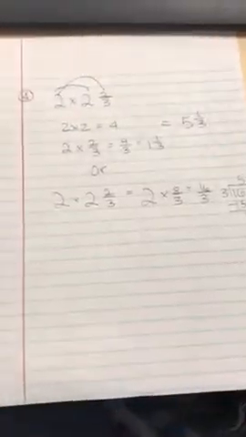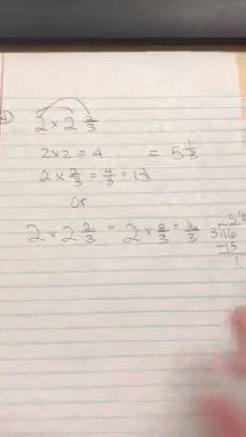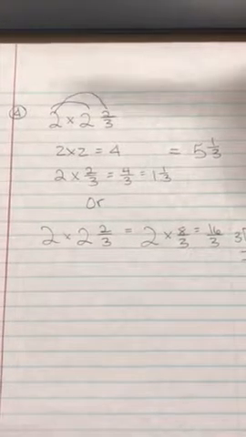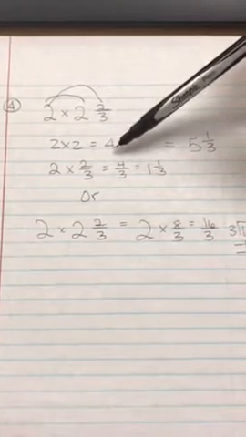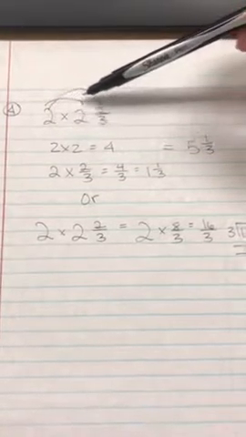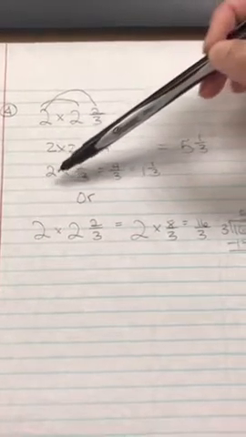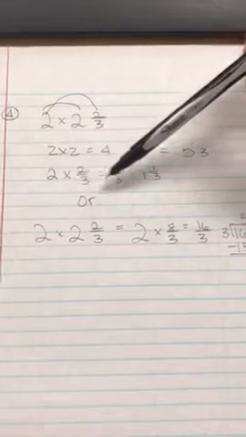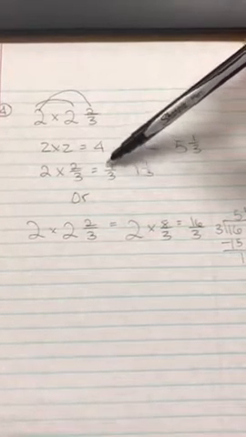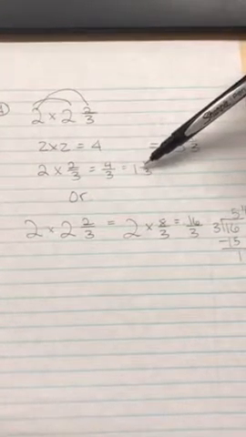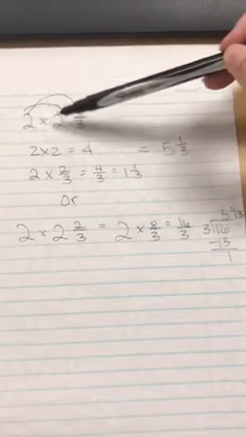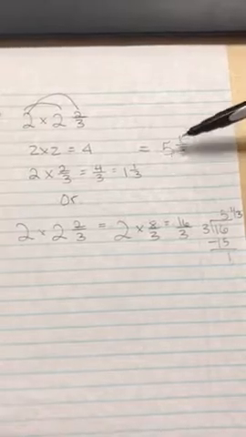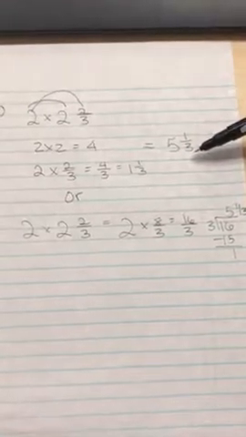Another example is if I multiplied 2 times 2 2/3. Again, one way they could do it, multiply your whole numbers. 2 times 2 we know is 4. Then you're multiplying 2 times 2/3. 2 times 2 is 4 over 3, stays the same. I convert 4/3 over, I get 1 1/3. Then I need to add that to that whole of 2 times 2. And I'm going to get 5 1/3 as my total.